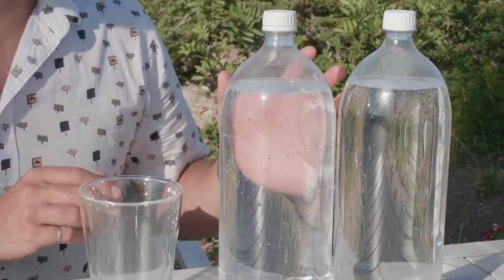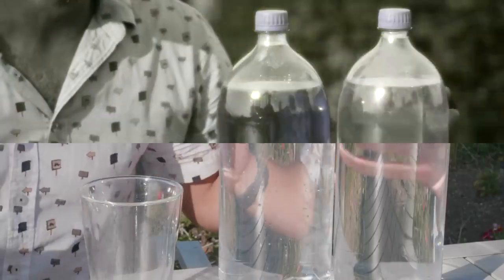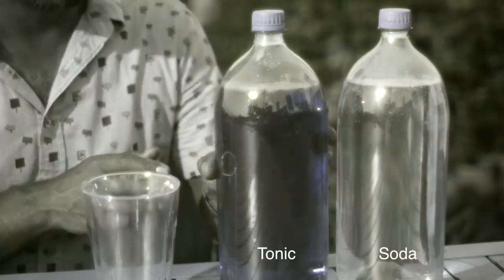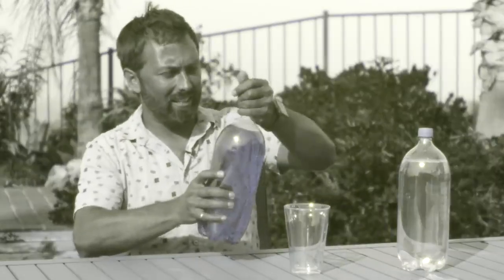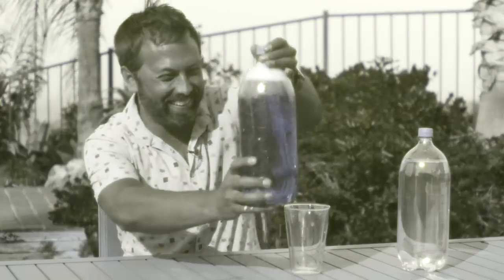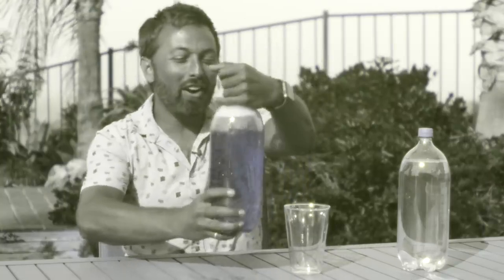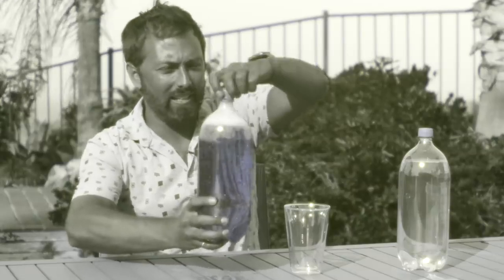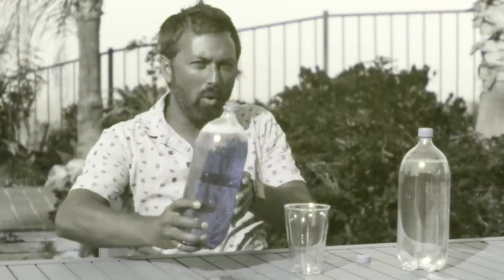Then you come to something like this. In one of these bottles is soda water and in the other is tonic water. Can you tell which is which? It's pretty hard to tell just using visible light, but in the ultraviolet, it's obvious. This one looks like cola. So why is that? Well, it's because there are some molecules in here that interact with ultraviolet light differently than ordinary water.